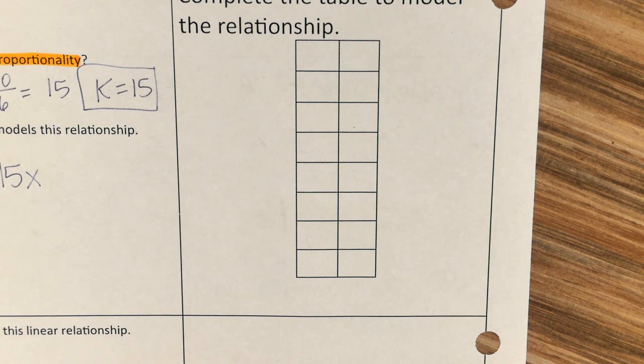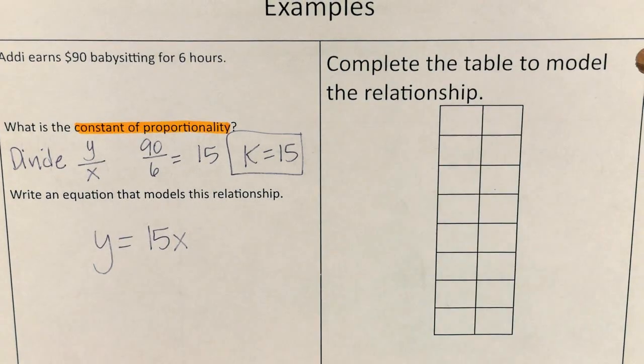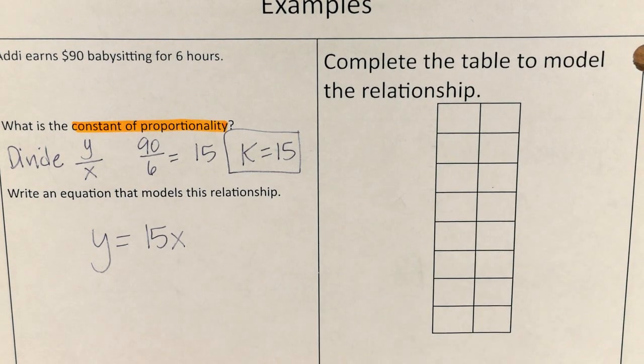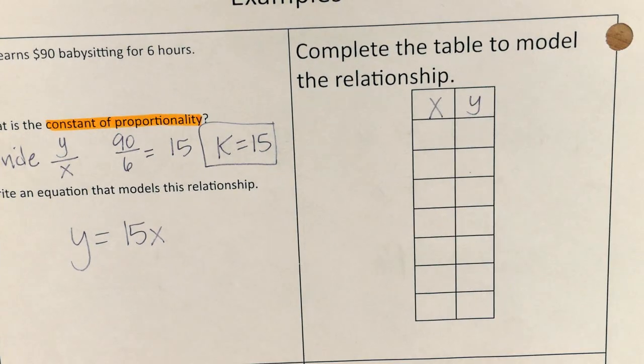We need to make a table with this equation. And then once we have a table, can we go plot the points? Yes. Are y'all with me? How will I know what to put here? So I need an X and I need a Y. What if I put it the opposite way? Put Y in X. Erase it and fix it, because a table is always an X and then a Y. So how do I know what to put here?